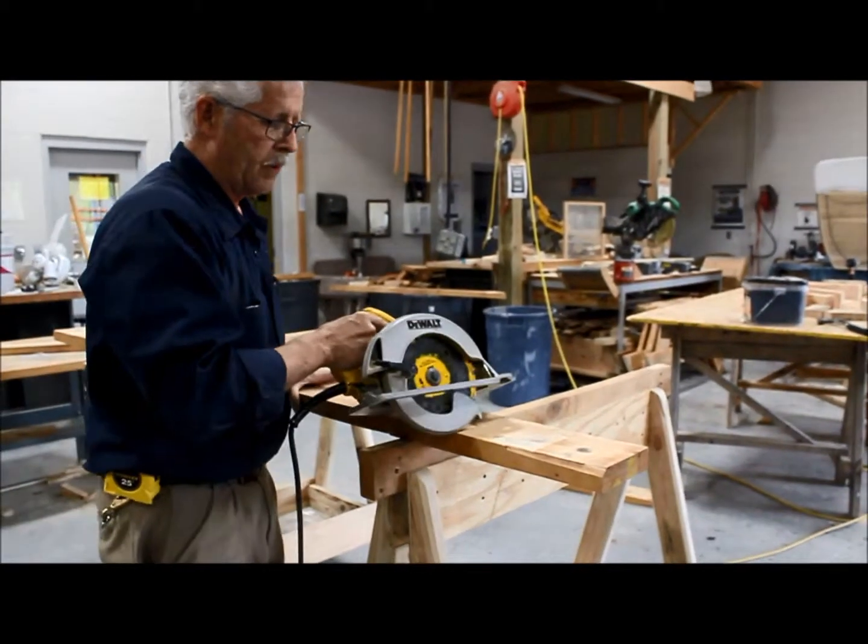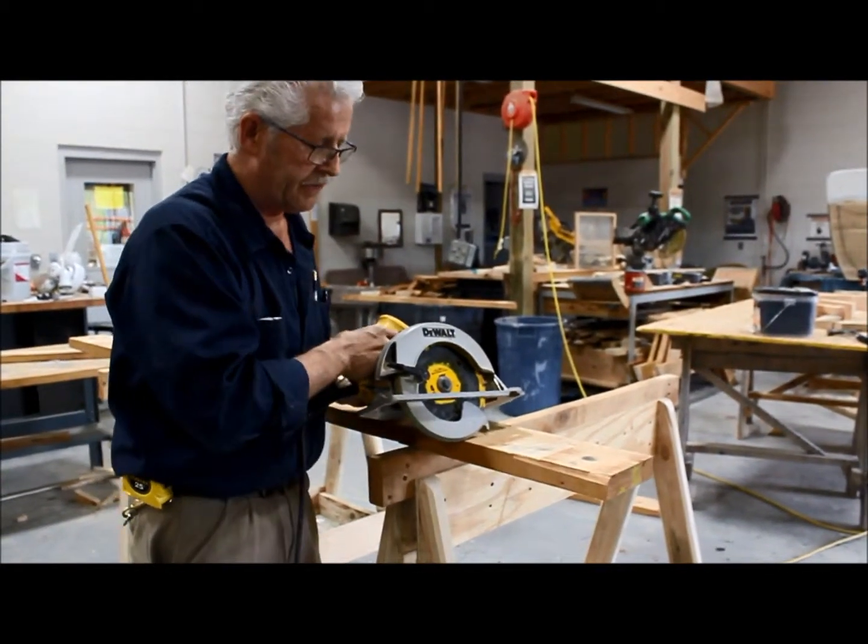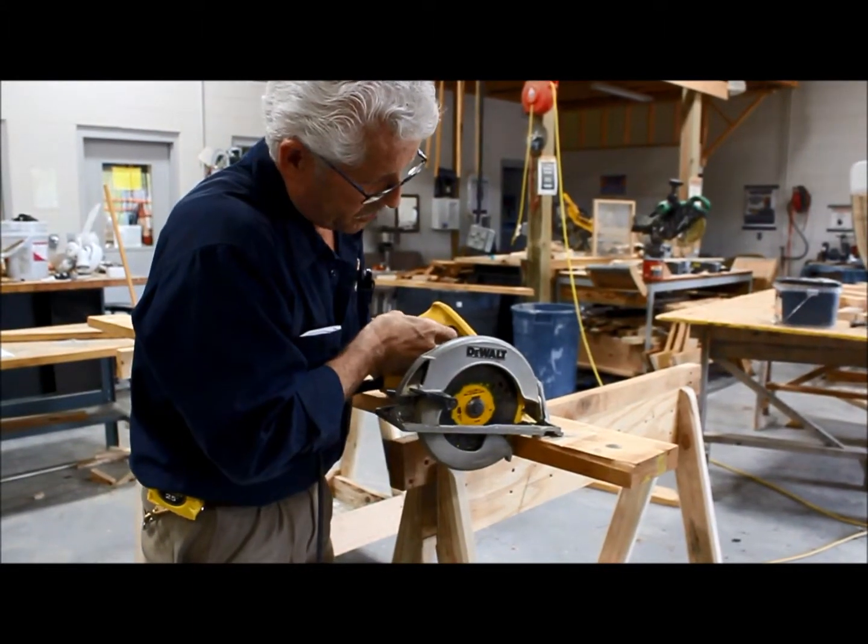It's very important that we keep in mind all of the safety protocol in managing a tool.